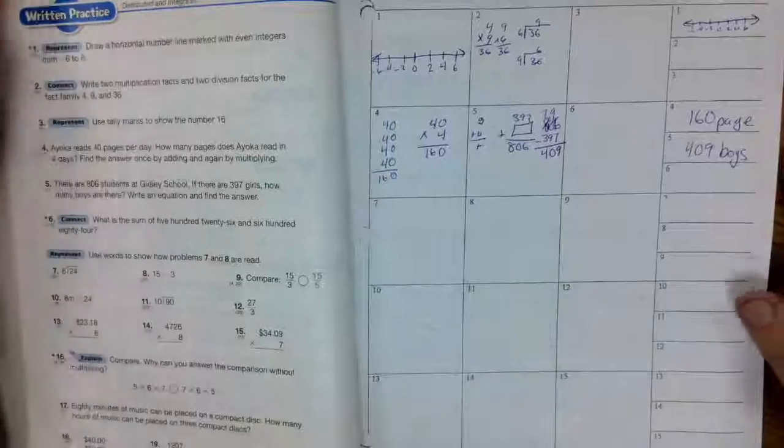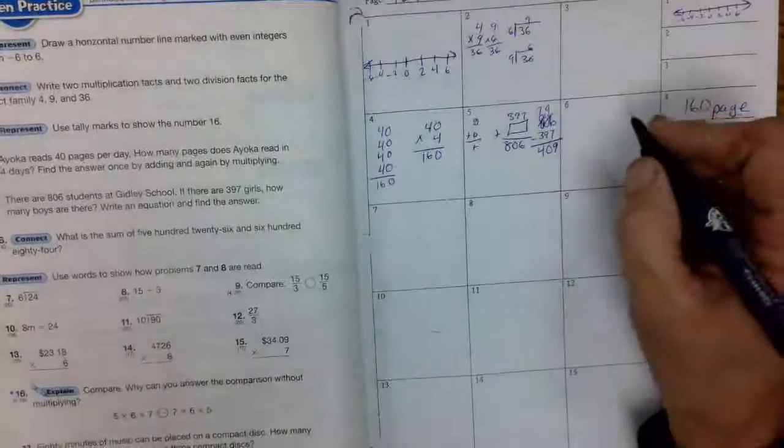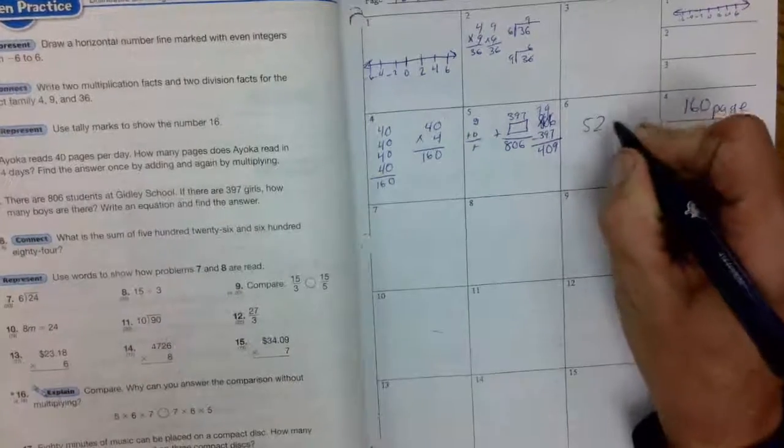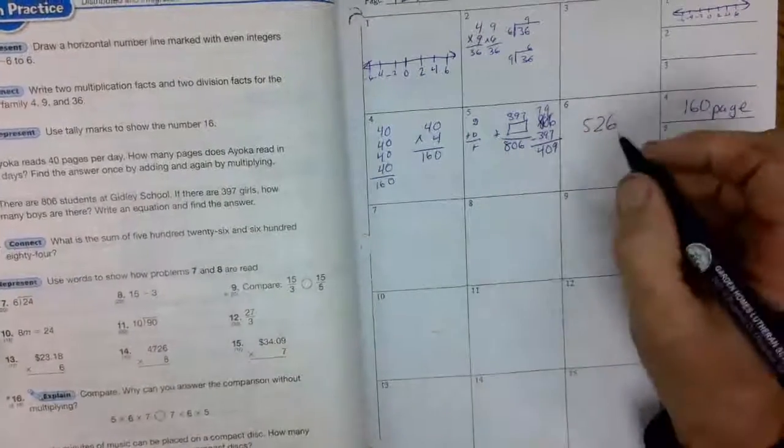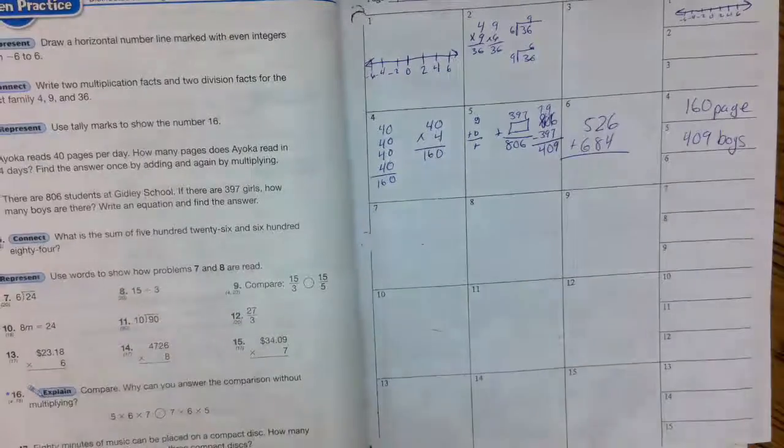I'll help you set up 6 and you solve it on your own. It says, what is the sum of 526 and 684? And it said sum, so you're going to add those.